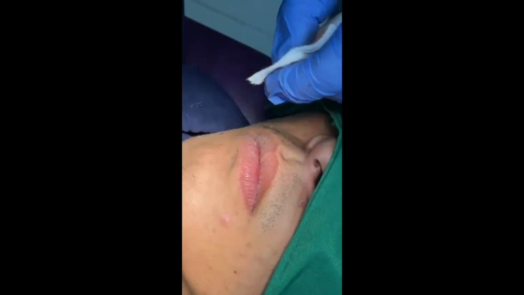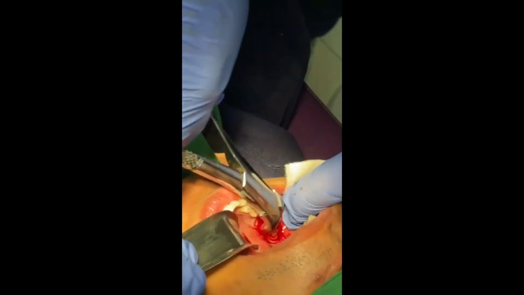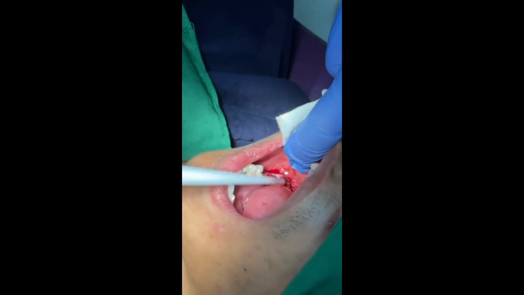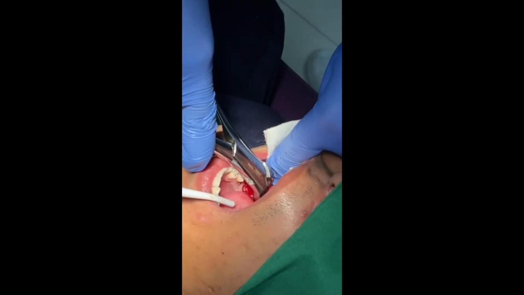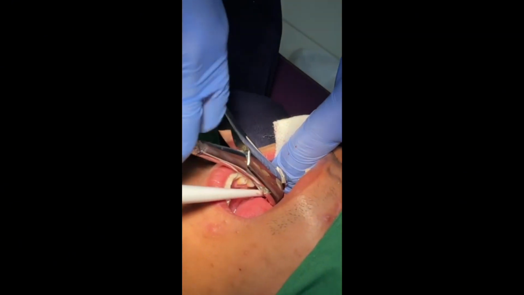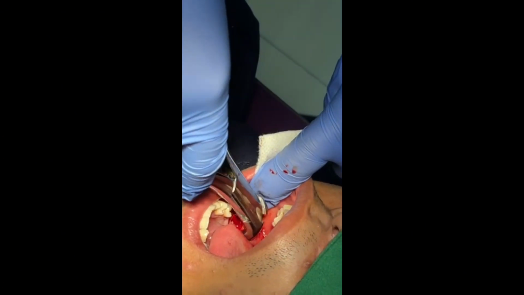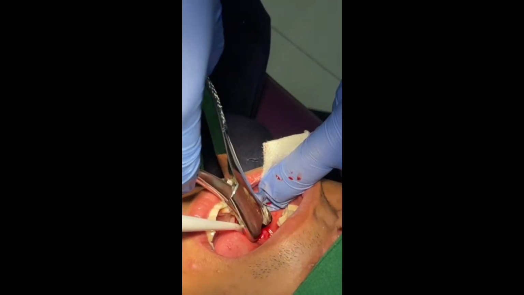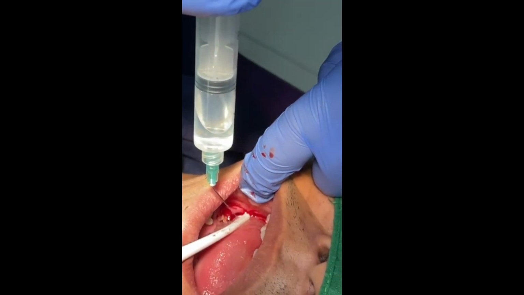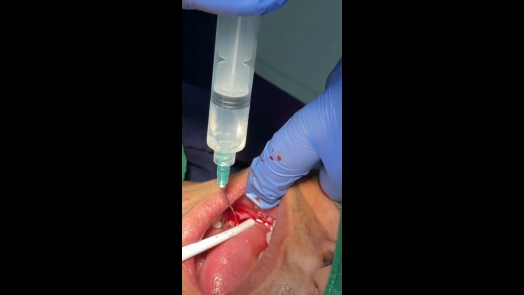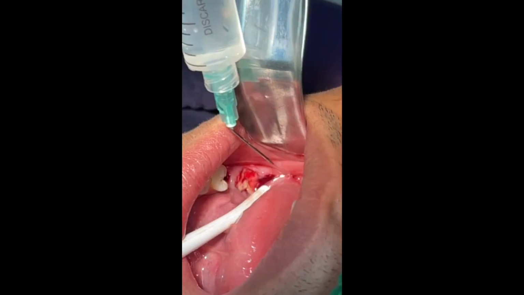By the way, the first tooth that we are removing is the tooth number 48. Then we will remove tooth number 47 and lastly tooth number 46. This is to follow the correct sequencing of multiple tooth extraction. Once the tooth is delivered, we will now irrigate the cavity using 0.9% normal saline solution.